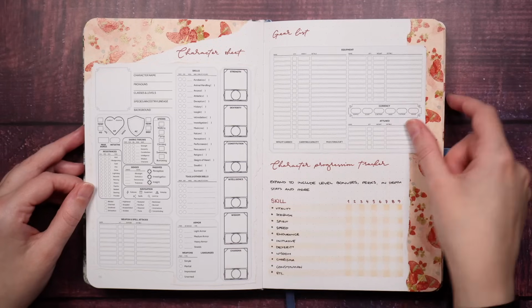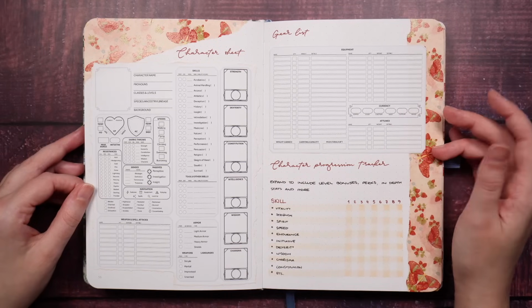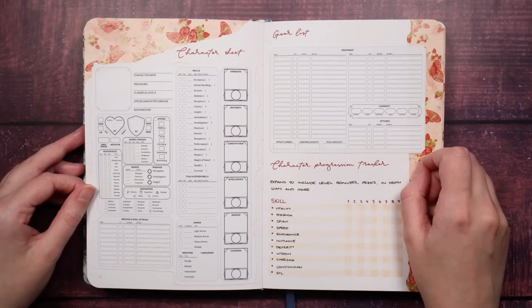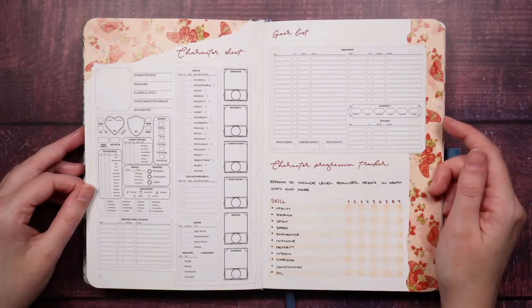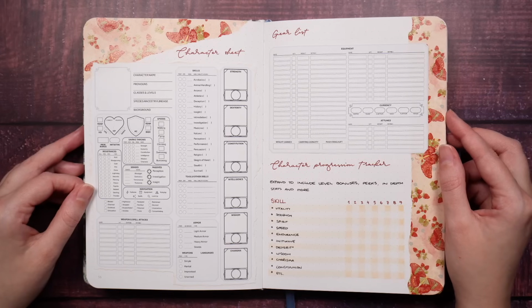The next idea we have though is a gear list, so listing out what is the piece of gear, like what is its name, the quantity, the weight, any details you want to record. This also could be other inventory, so like maybe how much currency do you have? We don't want to get to a point where our character can't carry things.